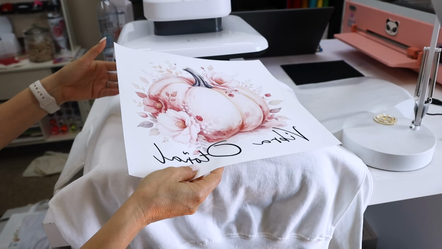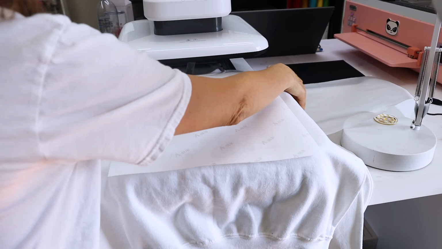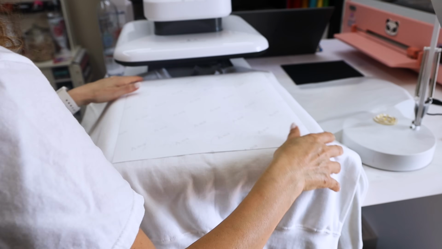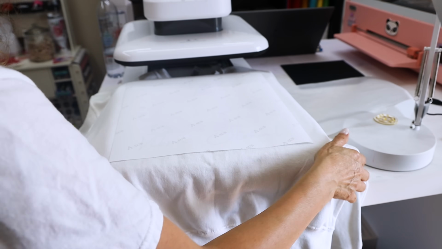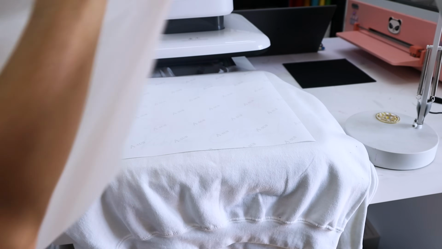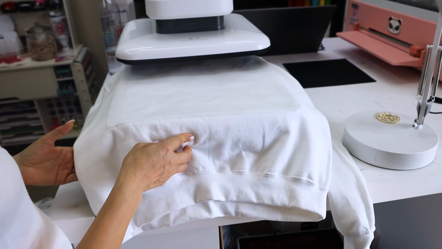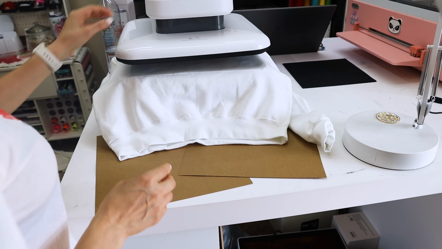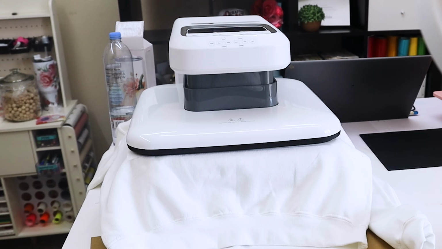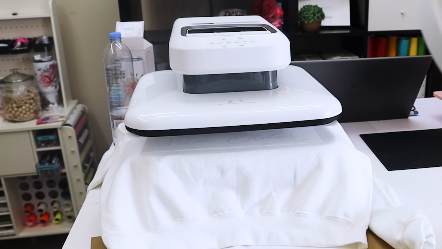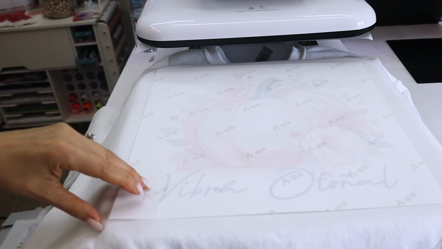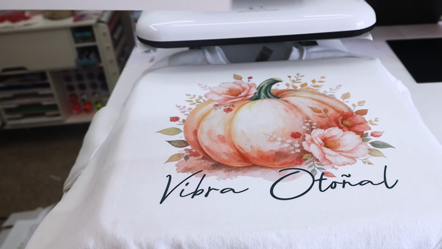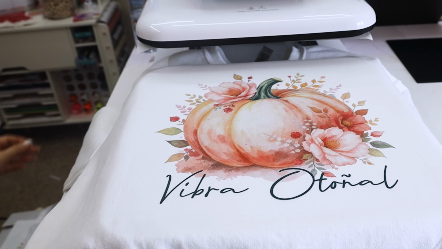In this case, I'm not going to use heat-resistant tape. Hopefully, it doesn't move. On top of the design, I will place a Teflon layer and I will press at the same temperature we used with the tote bag, 350 degrees Fahrenheit for 60 seconds. And done. Here we have the personalized sweatshirt. Look how beautiful it turned out.